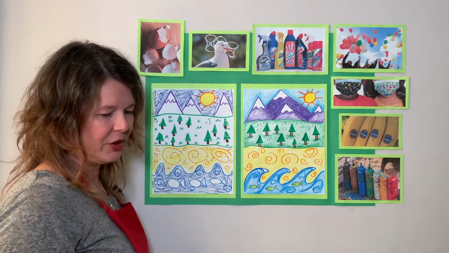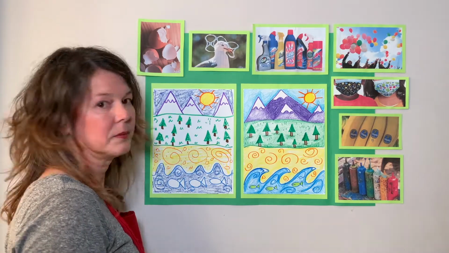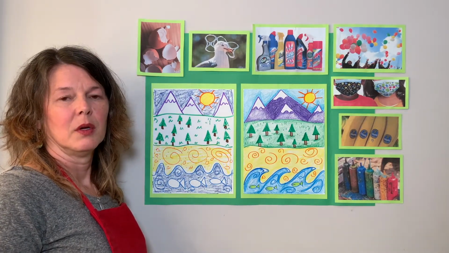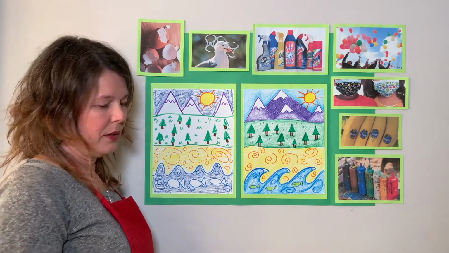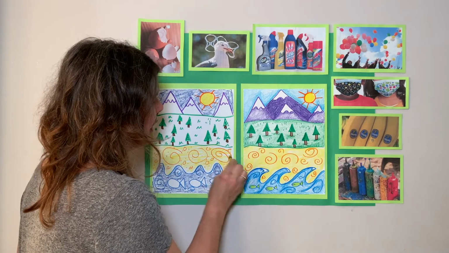Go ahead and color in your sand. Y'all are doing a great job. Take your time. Let me see. I'm going to fill in these white spots.